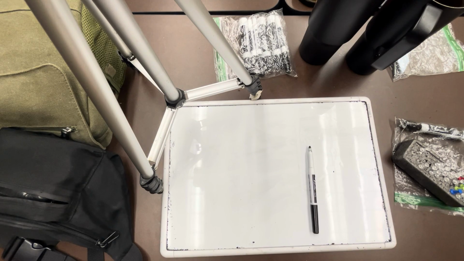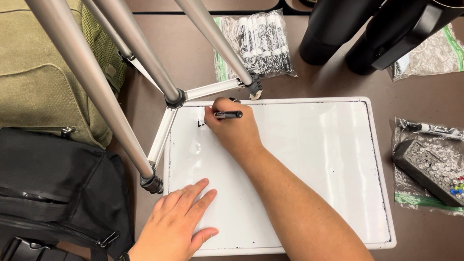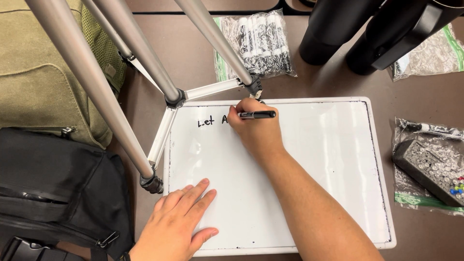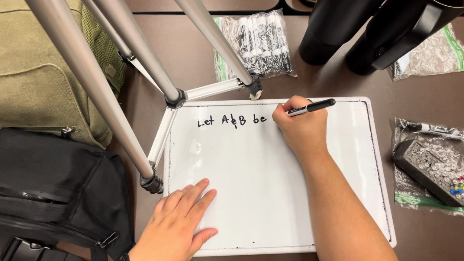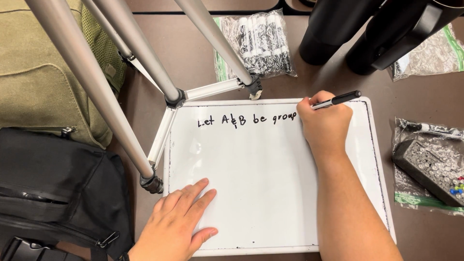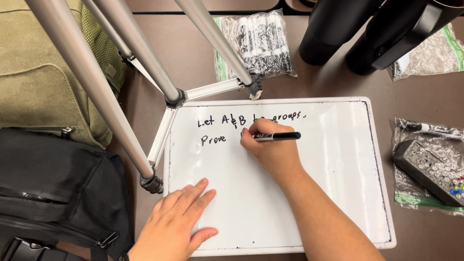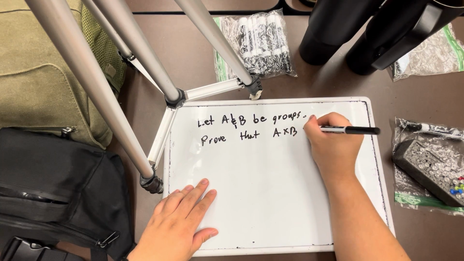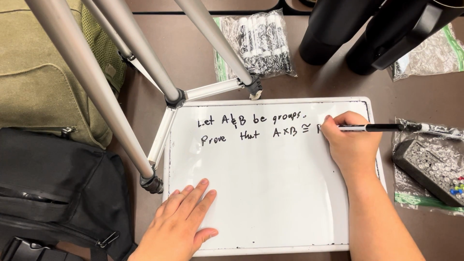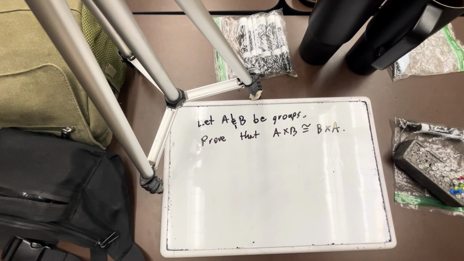So, let A and B be groups. Prove that A cross B is isomorphic to B cross A. So, intuitively, it's like, well, just swap the coordinates, right?